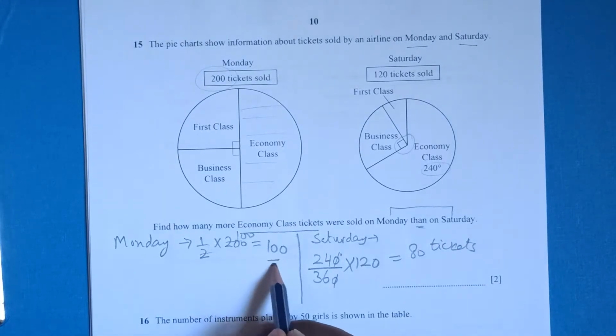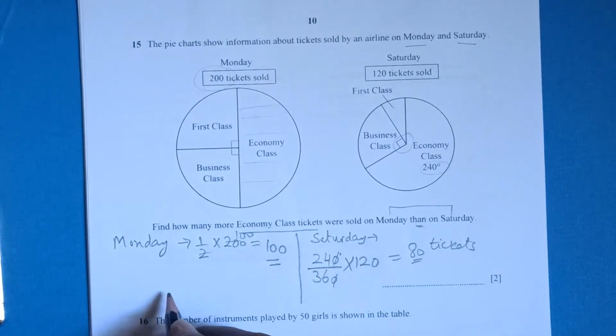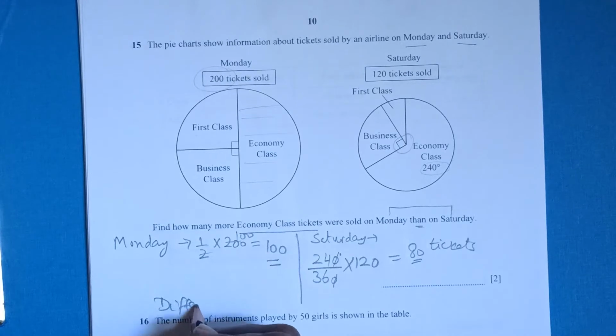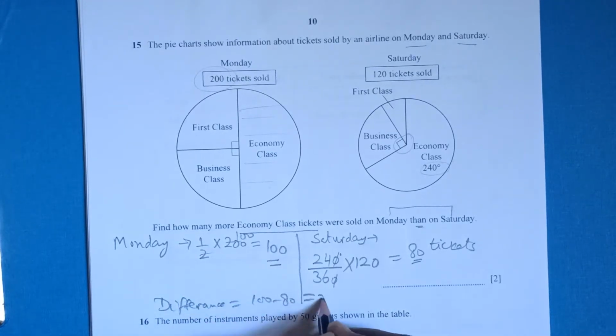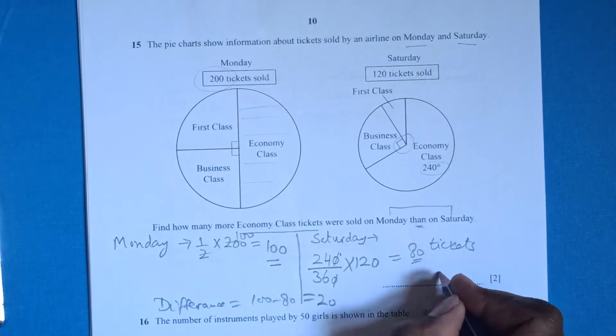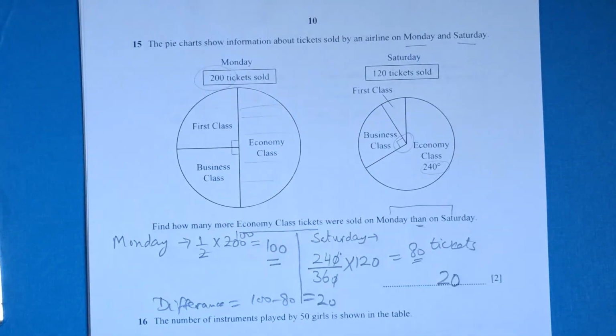and here we have 100 tickets, here we have 80. So let's see the difference. So the difference is 100 minus 80, that is 20. So our final answer will be 20.